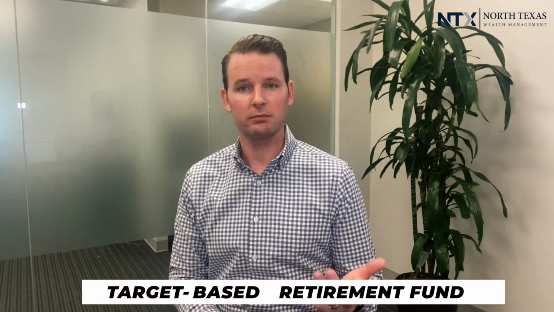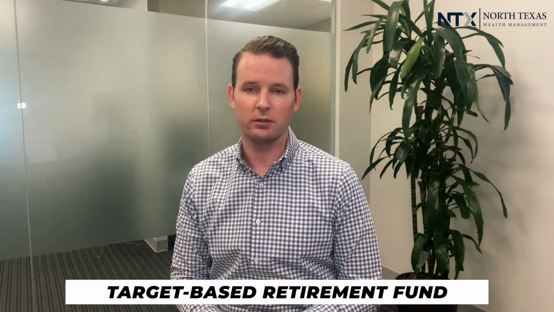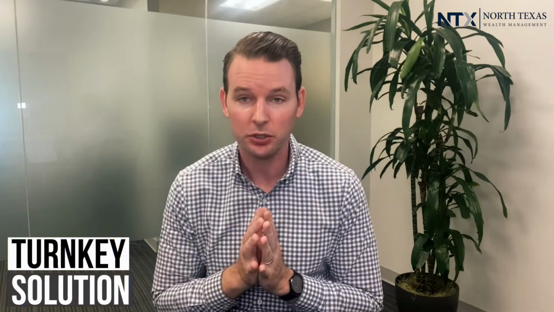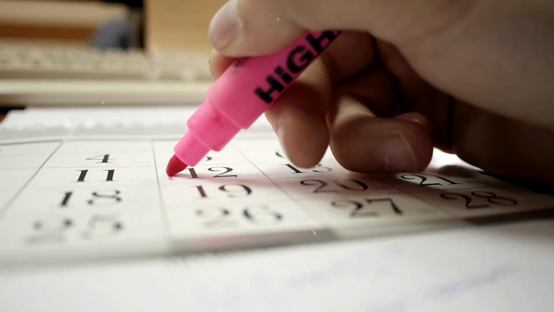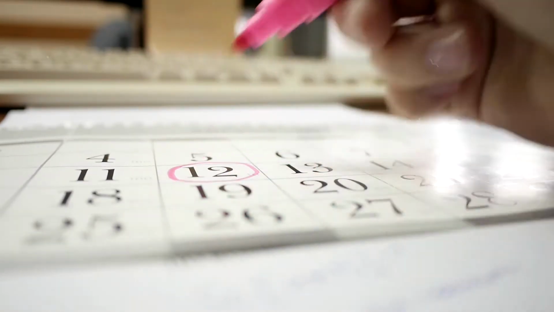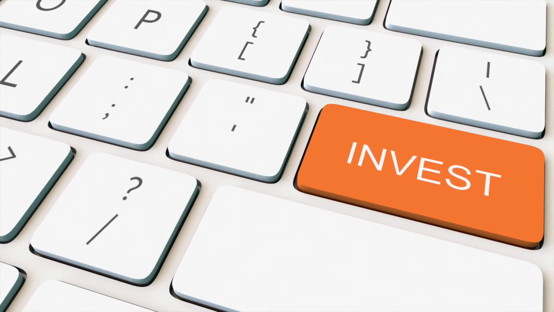With that, a relatively recent addition to most 401k lineups is the target-based retirement fund. Sometimes it's called the target date fund, or different fund companies have different branding for them. What these are is a kind of turnkey solution if you're trying to decide what to invest in. You can pick one of these funds with the date of your approximate retirement, and that investment fund will have a roughly appropriate investment allocation.